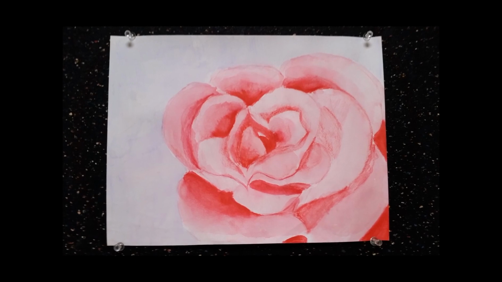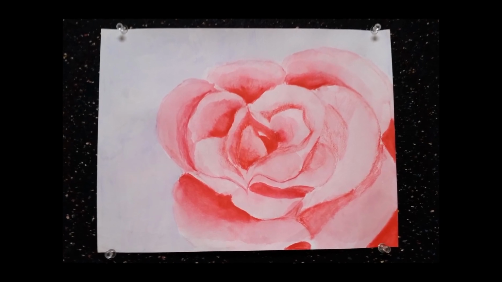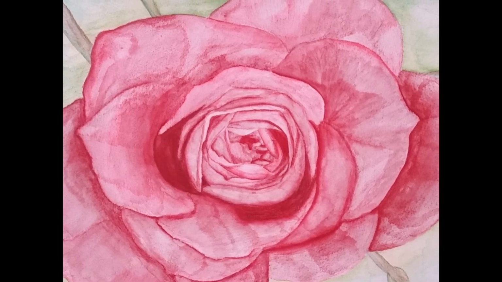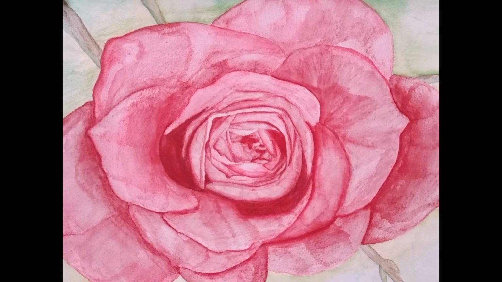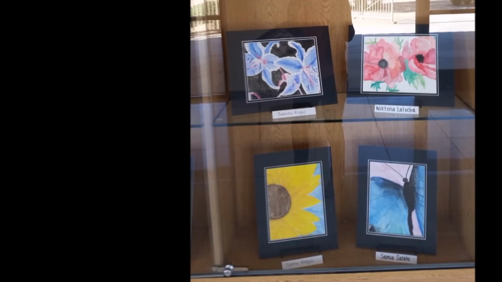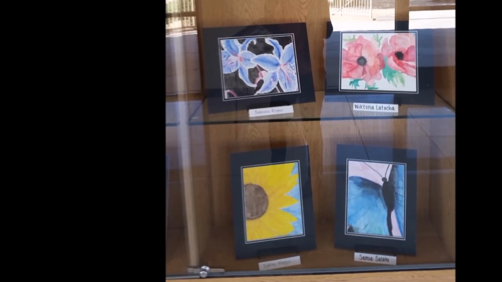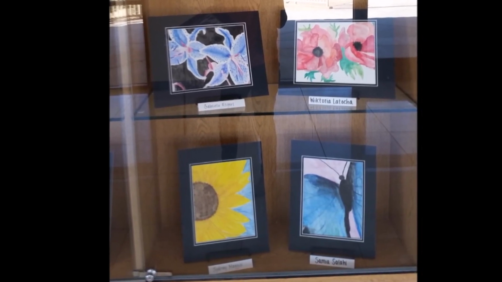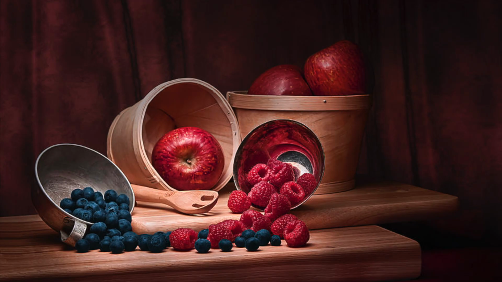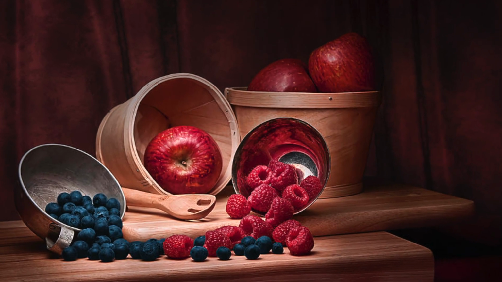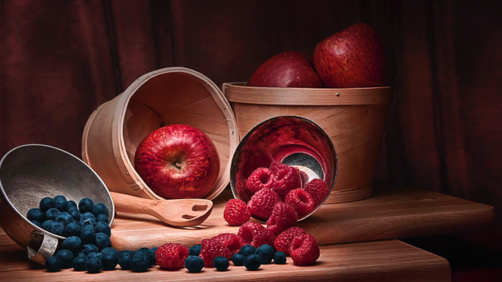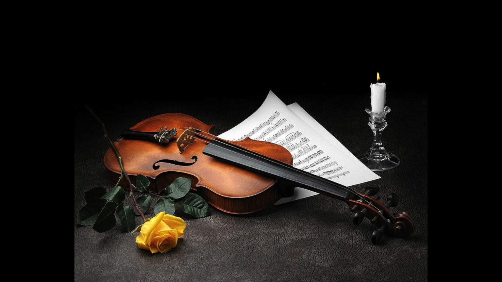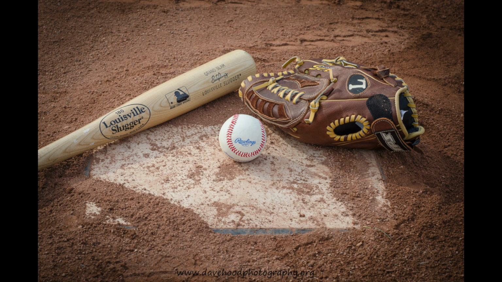After you're done with your exercises, go ahead and flip to the next page in your workbook, which talks about the steps and requirements and planning options for this project. You have a couple different options. You can either create your own still life arrangement with objects that are meaningful to you, different food, flowers, sports equipment, musical instruments, art supplies, books, and photograph it, or you can find something similar on Google.